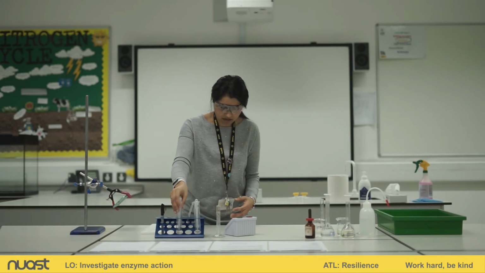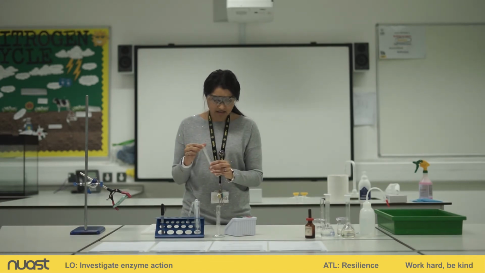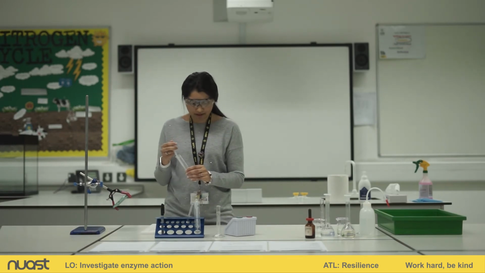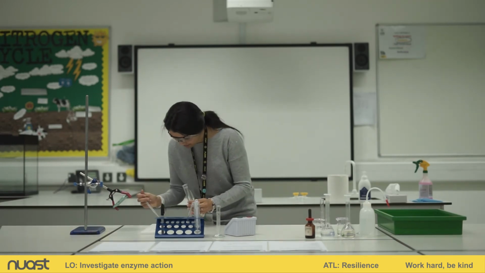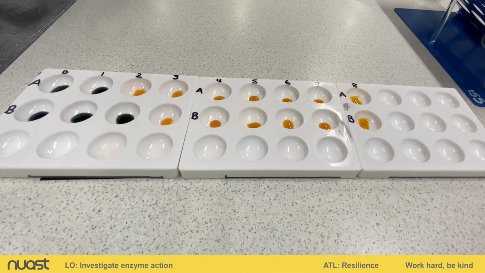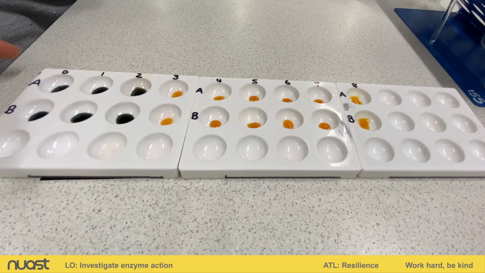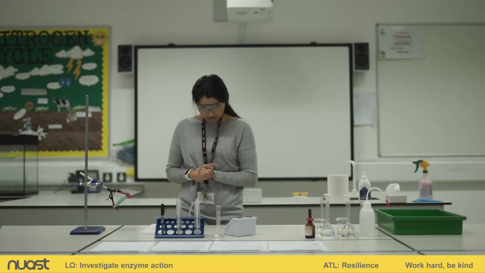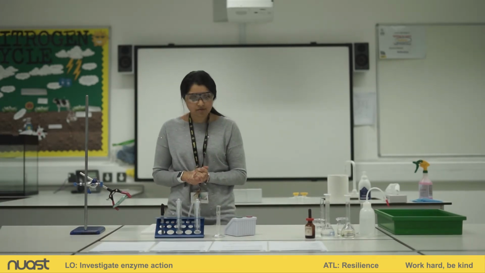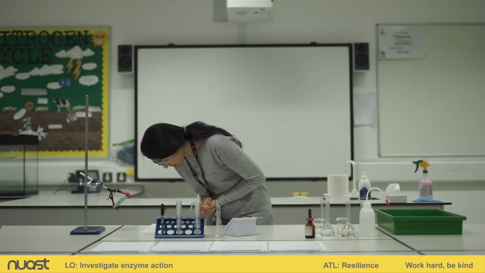Okay, coming up to minute number 2. Now you may have noticed that I've put B on the well first. It doesn't really matter if you do A or B first, as long as you know which one's which. Okay, so our solutions are still blue-black.